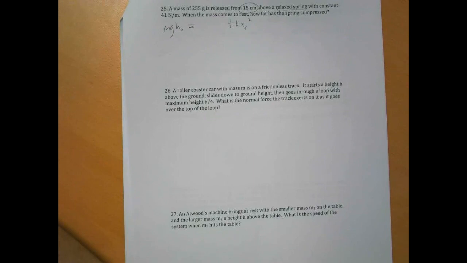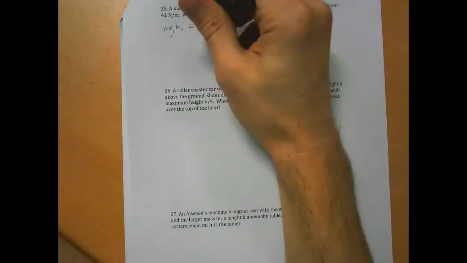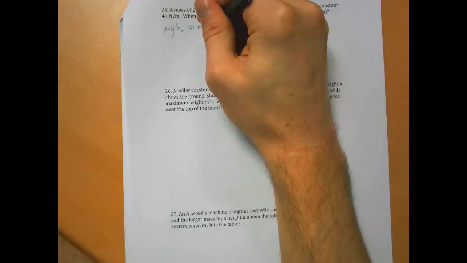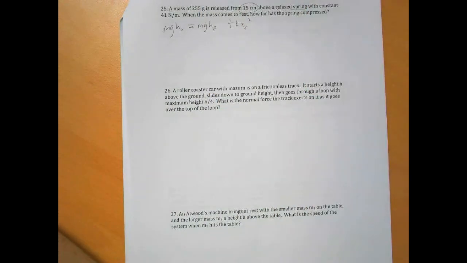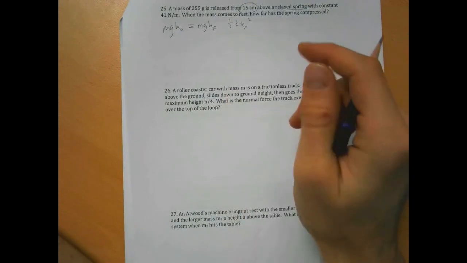Both of these are potential energy of the mass, kind of. Well, technically, gravitational potential energy is the potential energy of the mass Earth system, and this is the potential energy of the mass spring system.